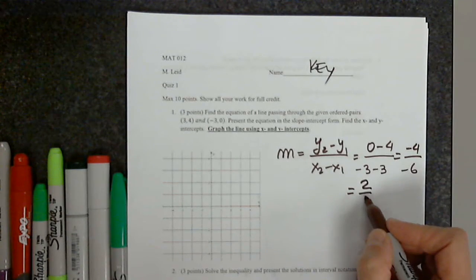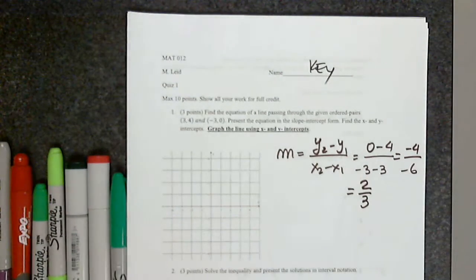So then the numerator is negative 4, the denominator is negative 6. I have to simplify the slope to 2/3. Negative over negative is positive. I divide the top by 2. I divide the bottom by 2. So it's 2/3. Okay, that is established. That's a good point. Next, what do I do?